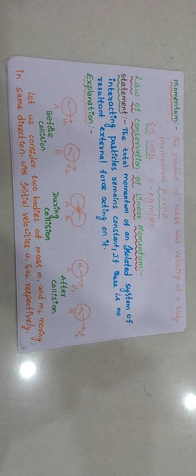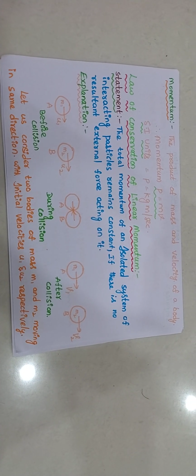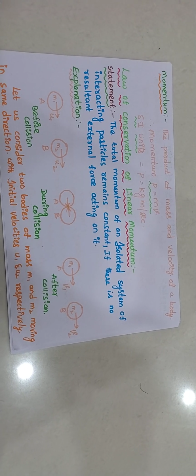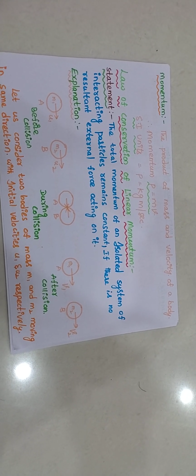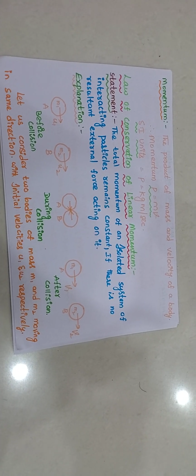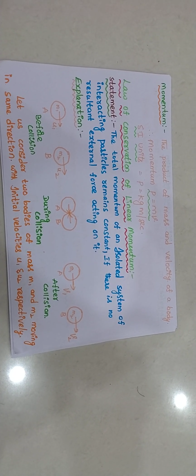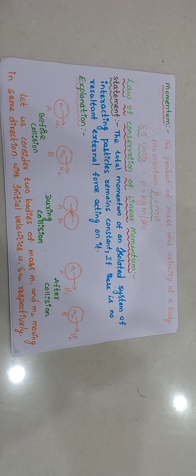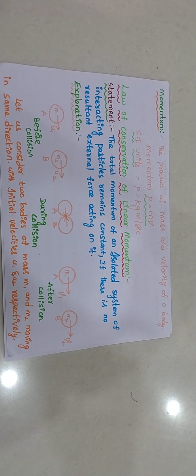Explanation. Here let us consider two bodies, A and B, of masses m1 and m2, with initial velocities u1 and u2. During collision, the bodies interact with each other.